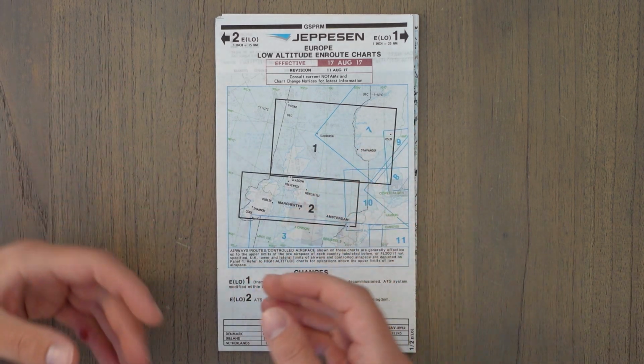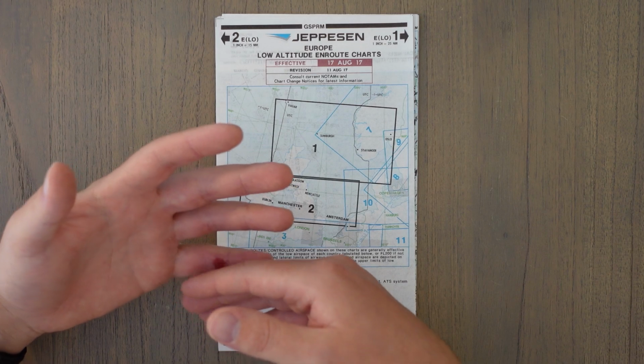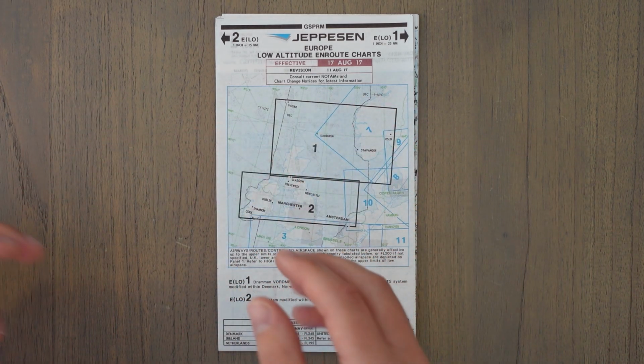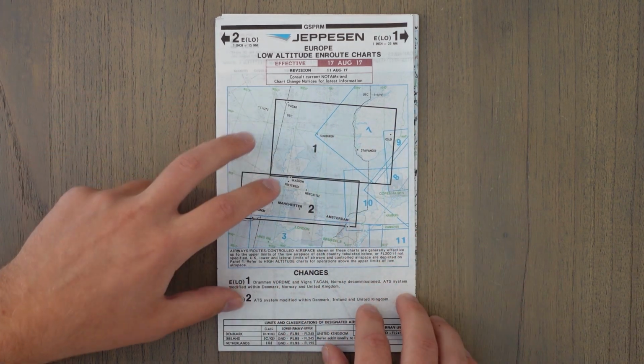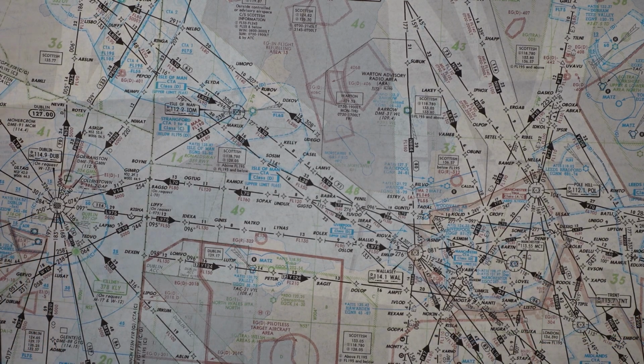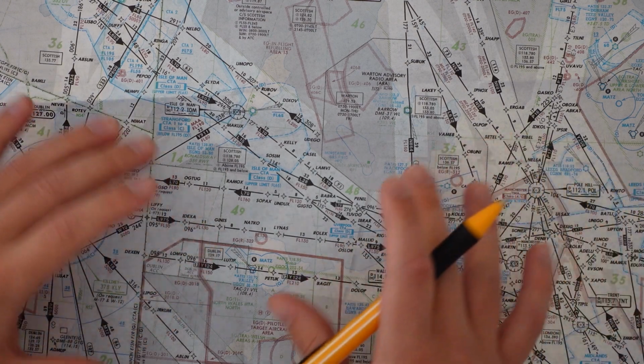So make sure you get the right one that's relevant for the question you're doing in the exam or in a question bank or something like that. So let's have a look at a low level one as example. The first thing you're going to notice about this chart probably is that it is busy. There's a lot going on here, but it's not as bad as it seems.